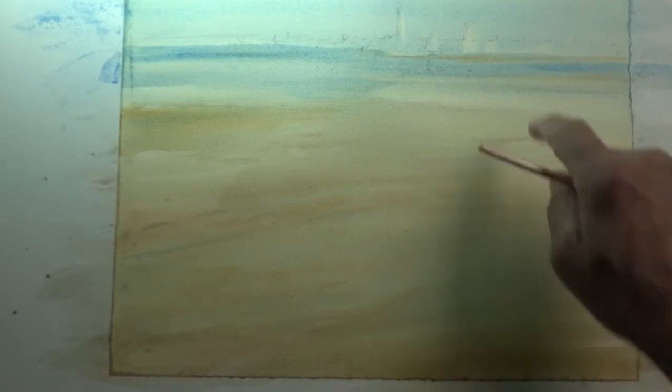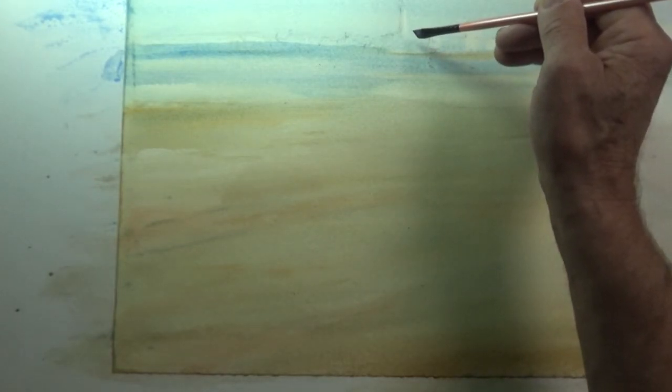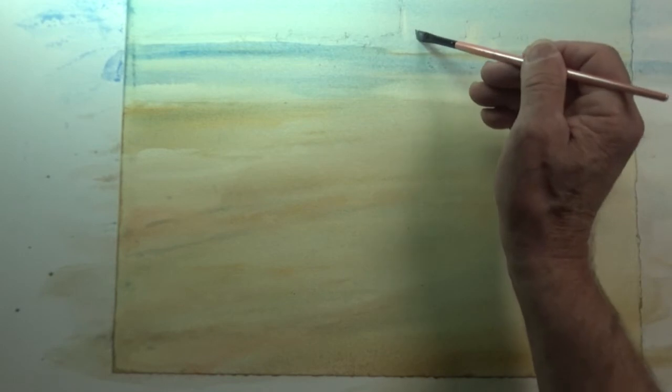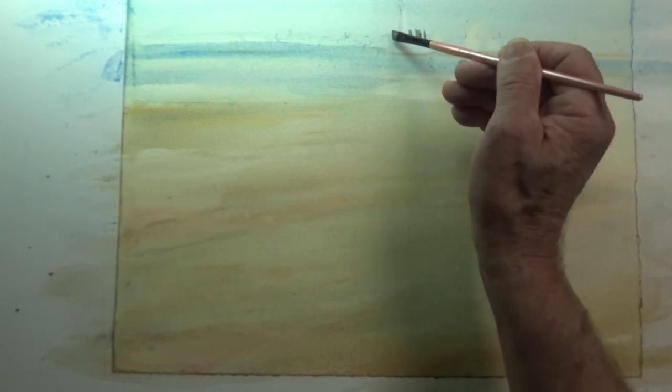What we need to do now is to determine some dark areas back here on the horizon. So what I'm doing is I'm going to mix a little bit of my cerulean blue for the horizon with lavender. And we're going to create a green, but we're going to create a soft green. And then a little bit of yellow ochre in there. I'll show you what I mean by soft green. It's almost a gray green.